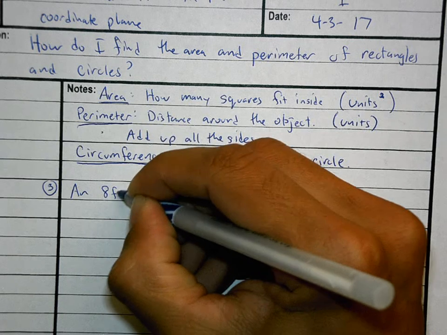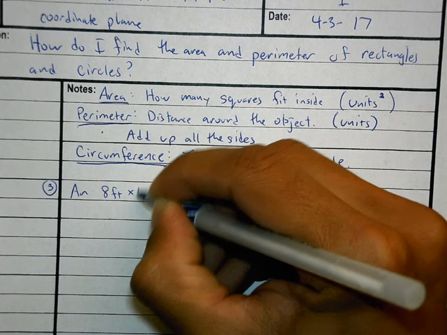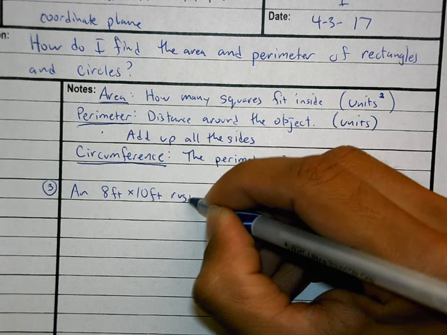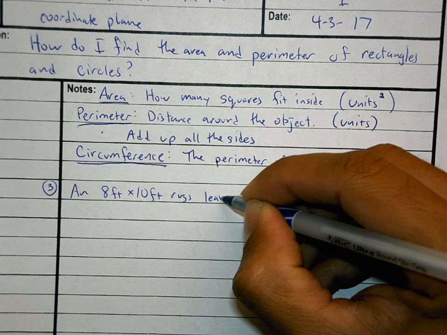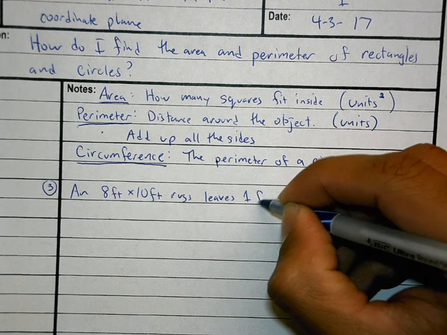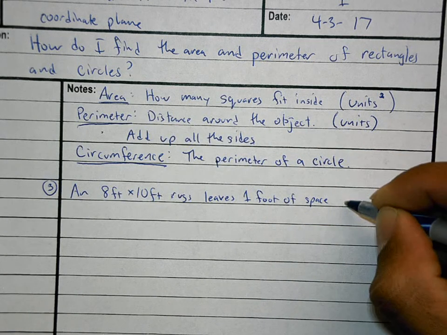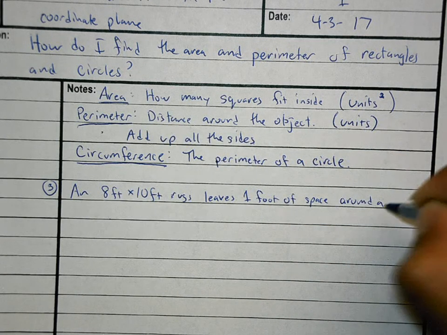An 8-foot by 10-foot rug leaves 1 foot of space around a room.